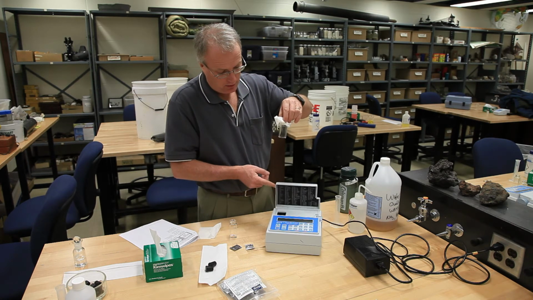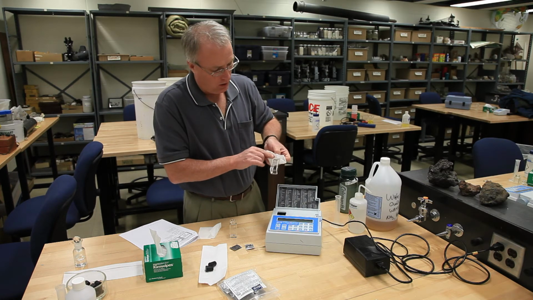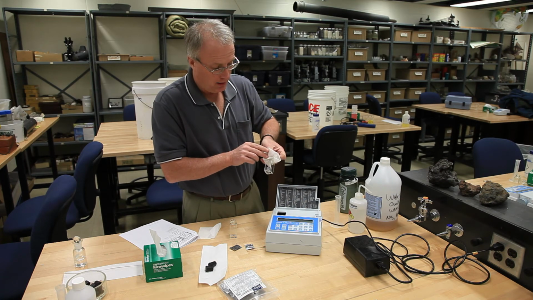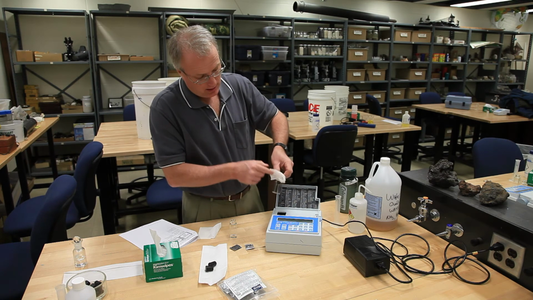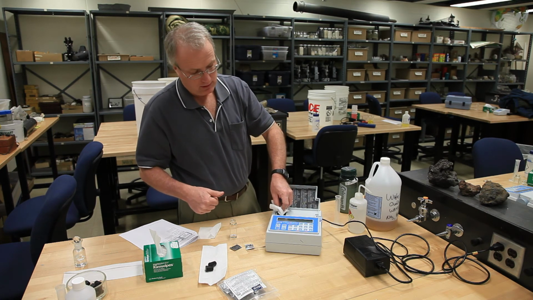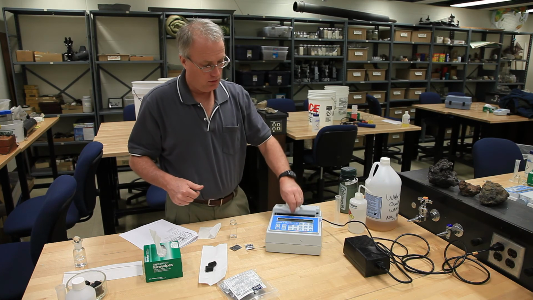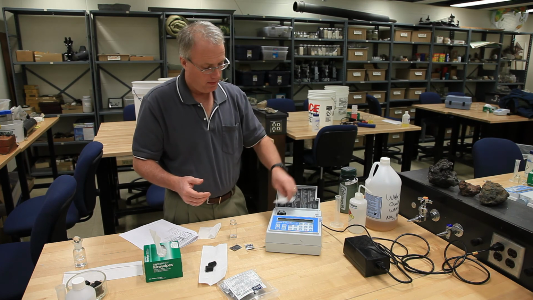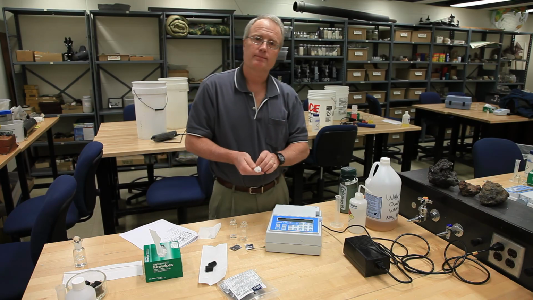When it is time, and you need to follow the instructions for the exact steps, but when it is time to put one of these into the machine, a reminder that all of these cuvettes have text on just one side of them. And once they are cleaned and you're ready to put them into the machine, you take that text and you point it out to the left side of the machine. You would close it, push the appropriate buttons to do what you need to do, open it up, and remove it. That's it.